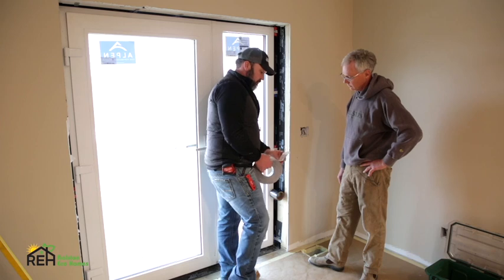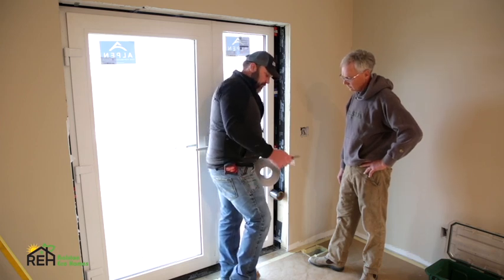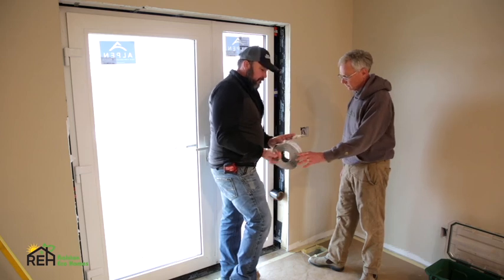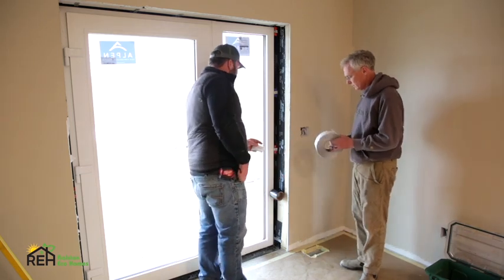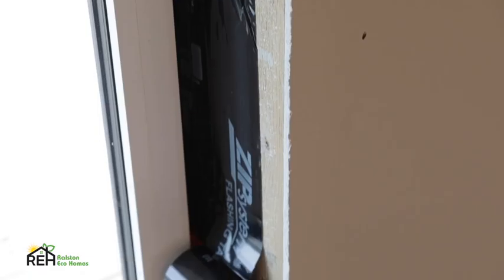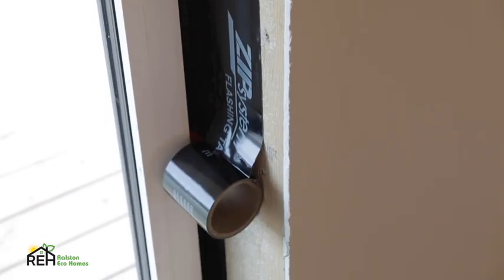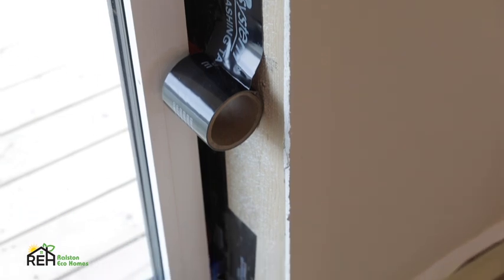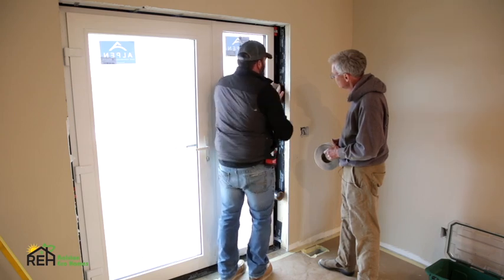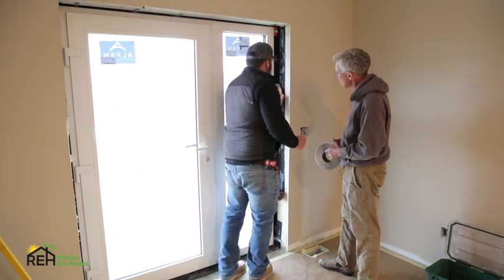And then what we're going to do is we're actually just going to take our Siga tape and I'll do a little demonstration of how we want to do this one. So we need to figure out what's the best way to do this. So I think what we'll end up doing is we'll take a little right here, adhere it to that, and then we will spread this gap right here. Yeah, that'll be good.